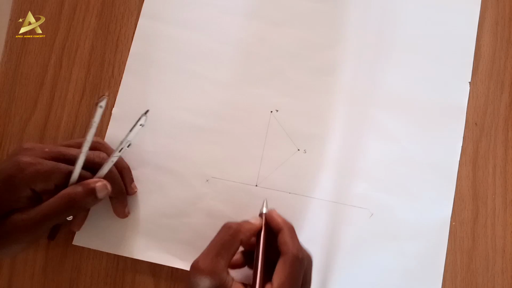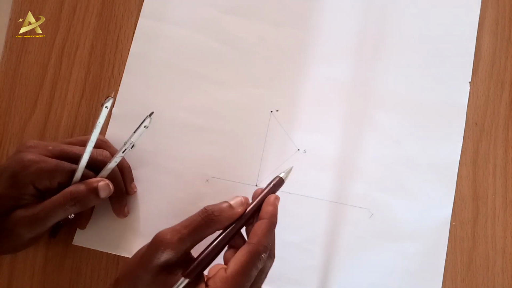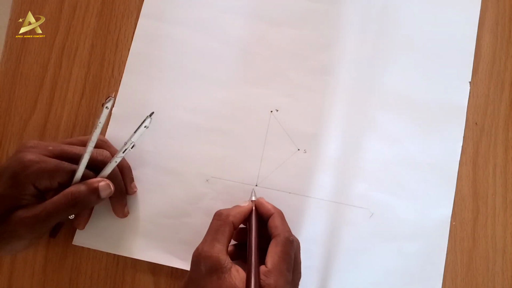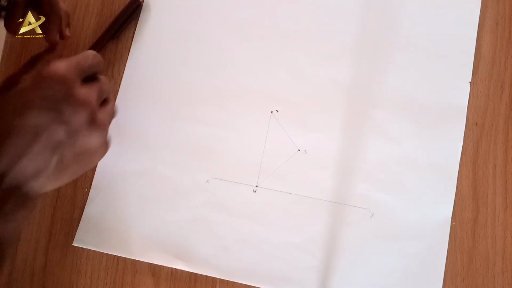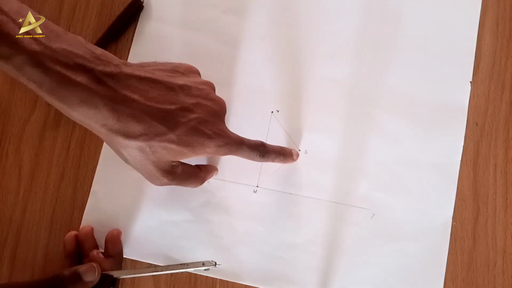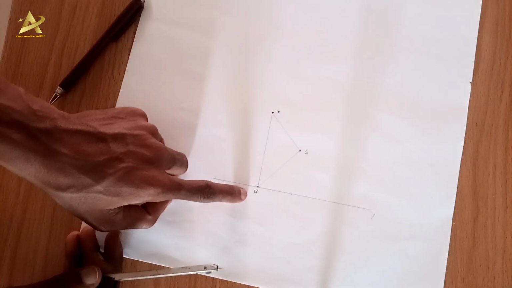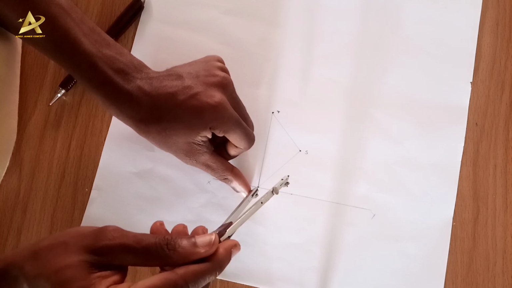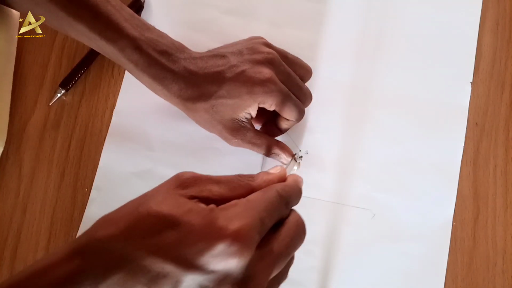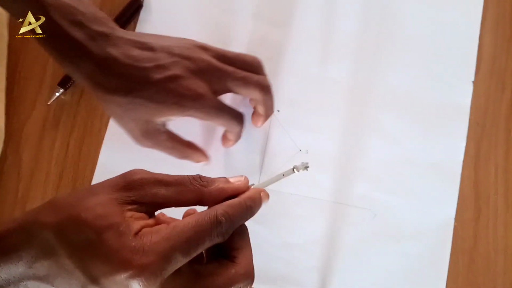Let's label this point as U. So we have triangle STU. I'll be bisecting SU first.